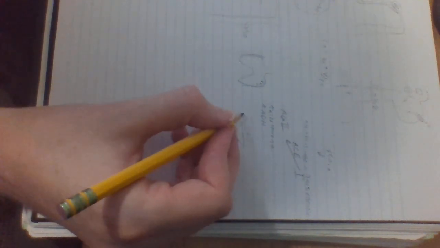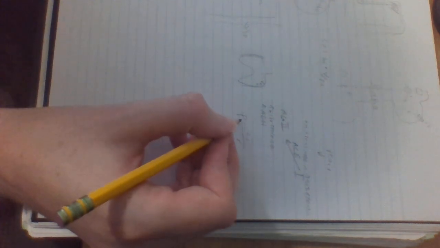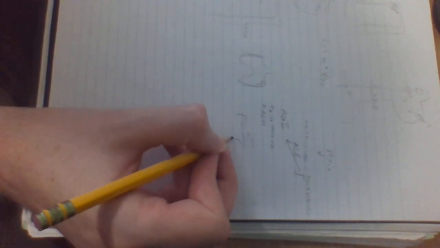This is the pressure within the alveolus, this represents the surface tension of water within it, and this is the radius of the alveolus.